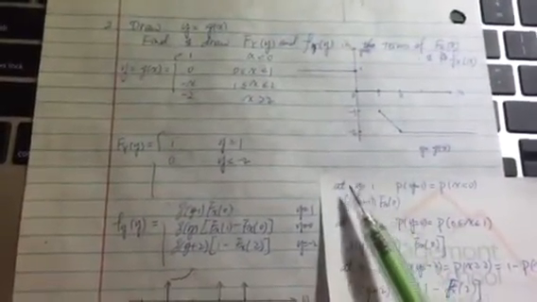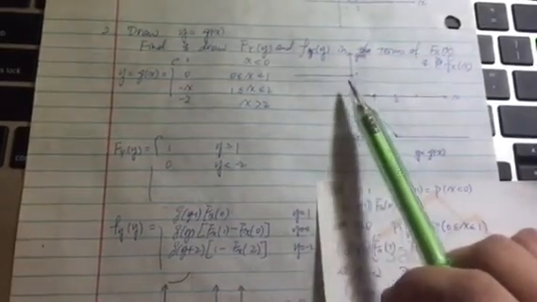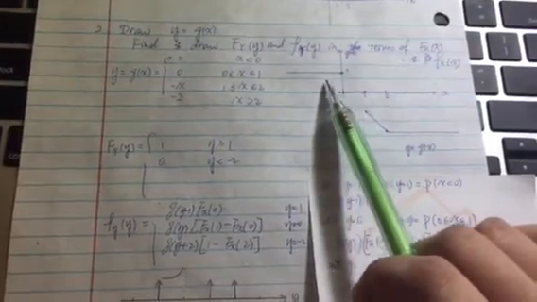So the 3 impulses will be when y is at 1, the second one at y equals 0, and the third one at y equals negative 2. When y equals 1, which is here, we have this impulse.